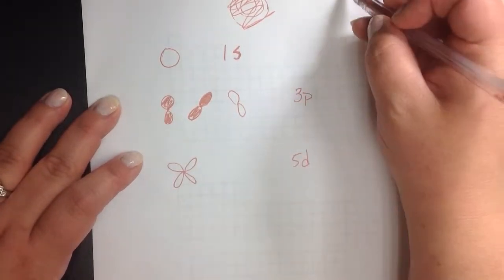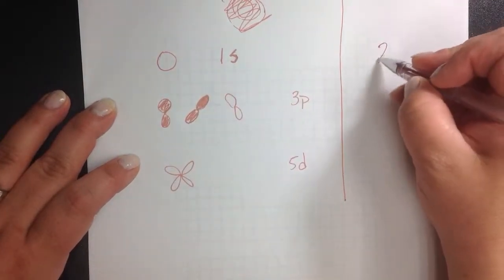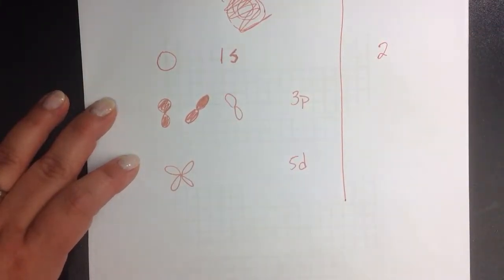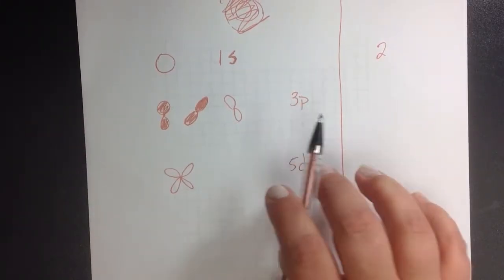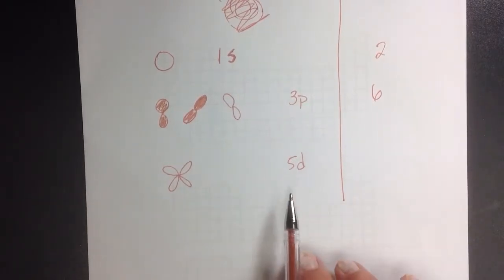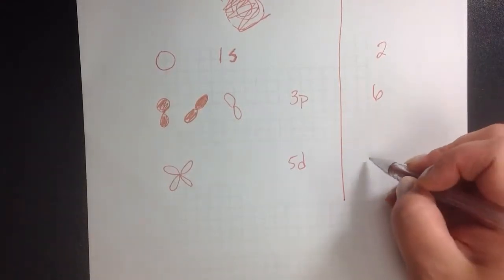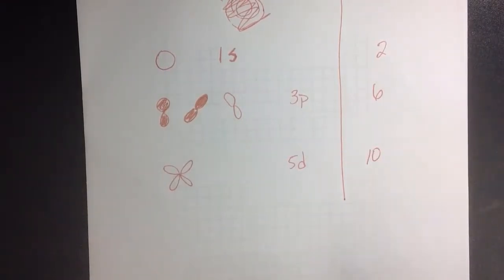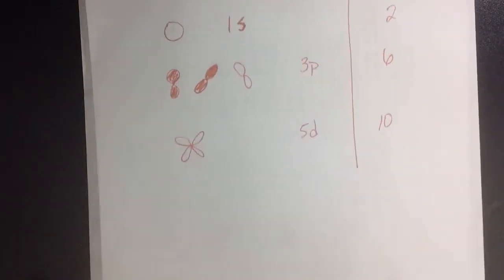So the 1s has 2 electrons, which means it can hold 2 electrons. And 2 electrons in each of the 3 p orbitals means they can hold 6 electrons. And the 5 d subshells mean they can hold 10 electrons. Now keep in mind, we did not know how periodic trends were made or anything like that when we put together the periodic table.